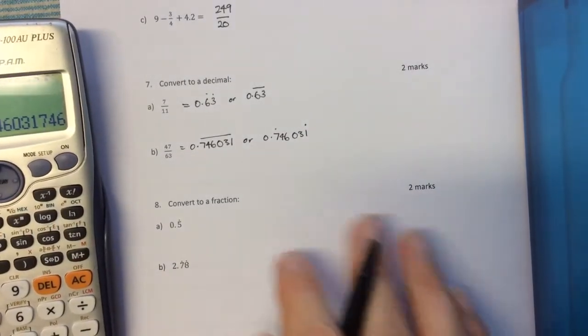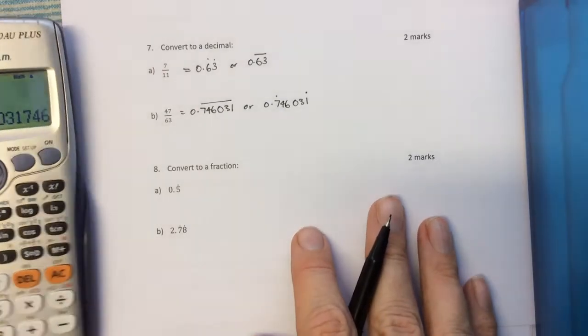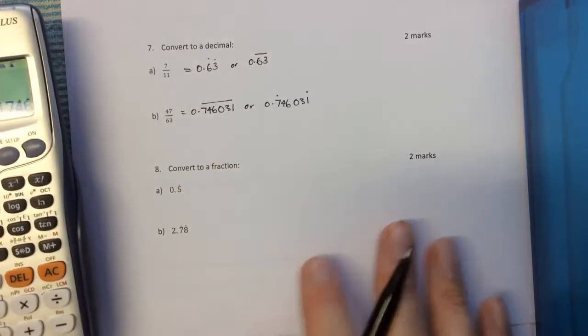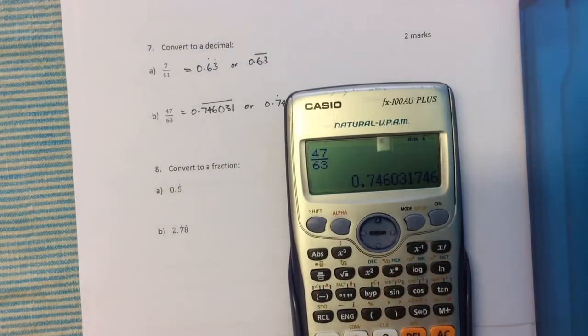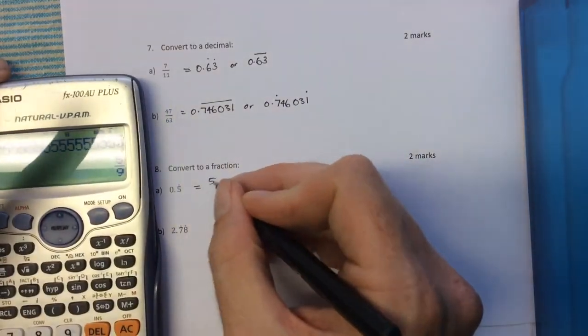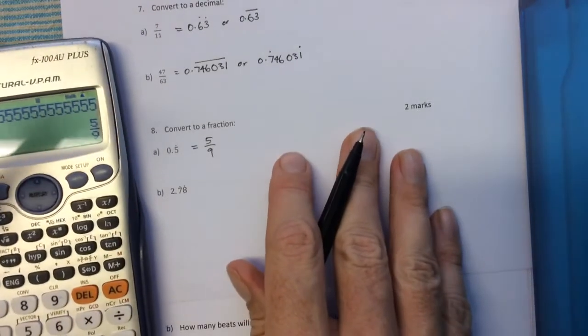Next question, convert to fractions. 5.3 students, you should be able to do this manually. Everybody else, you could try with your calculator. 0.5 repeater. Fill the screen with 5s. Press equals, SD, and it's come up as 5/9.